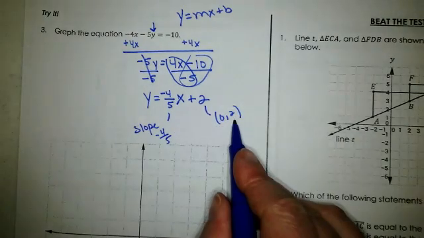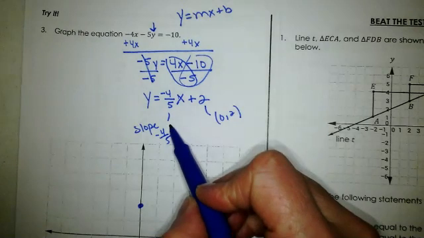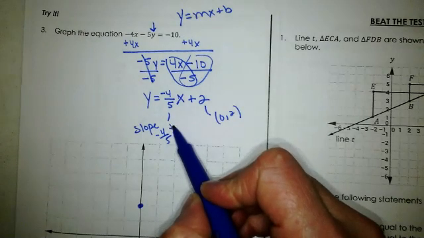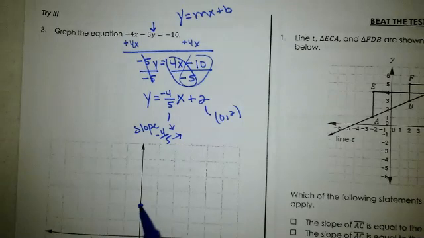So I'm going to start my graph with putting a dot at 0, 2. I'm going to count out my slope. I'm going to rise negative 4, so I'm going to go down 4. I'm going to run 5, so I'm going to write 5. 1, 2, 3, 4. 1, 2, 3, 4, 5.